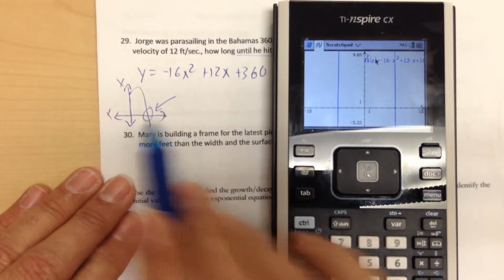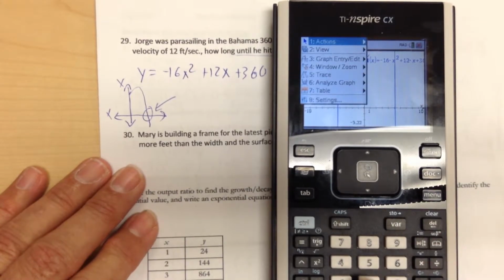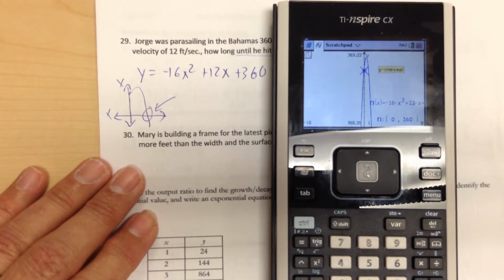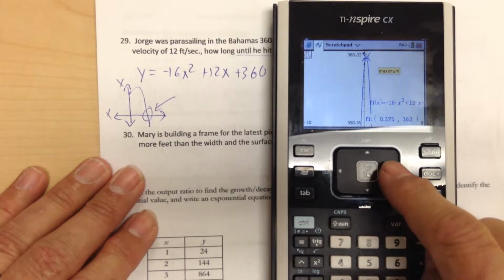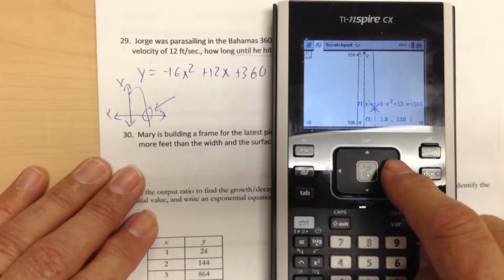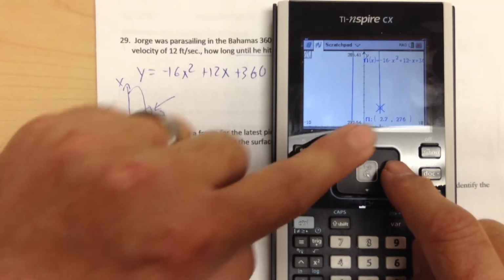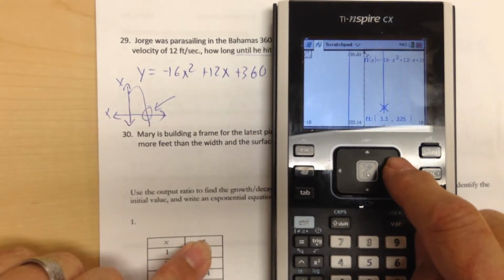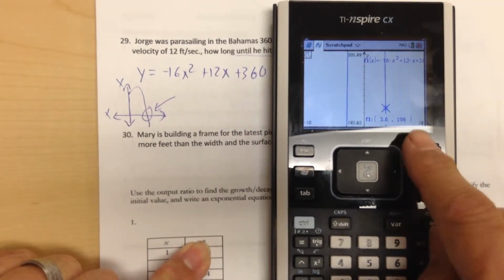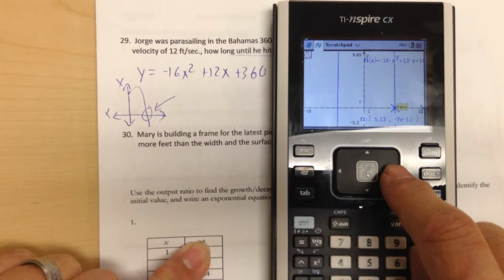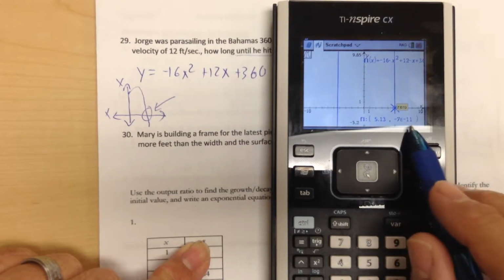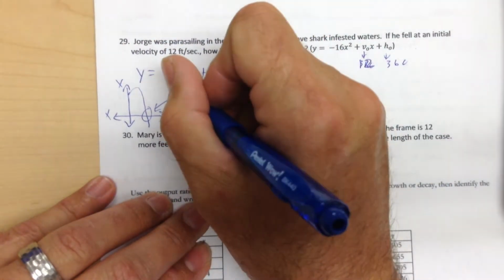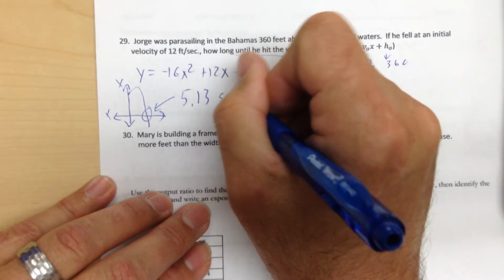Now then I want to trace and find that point, don't I? So I'm going to hit menu, trace 1, and I'm right here. I'm going to click this. This is the maximum feet that he's going to get. Keep hitting the right arrow button until you get to the 0. Notice that my Y is getting smaller. The 196, 163, 128, 90. Keep hitting the right arrow button, and right here I get my 0, which is at 5.13 seconds. So at 5.13 seconds, I'm at 0. So this right here would be 5.13 seconds.